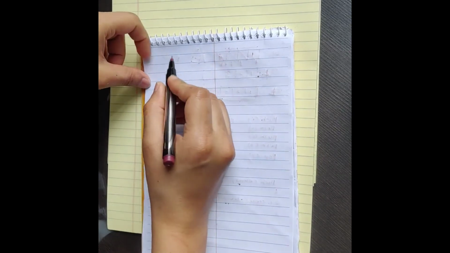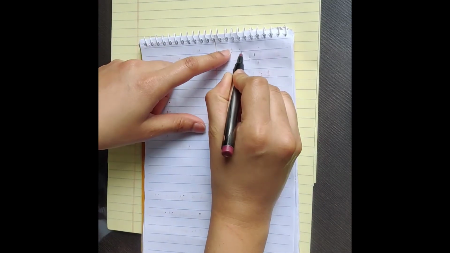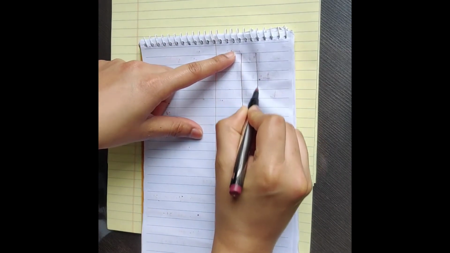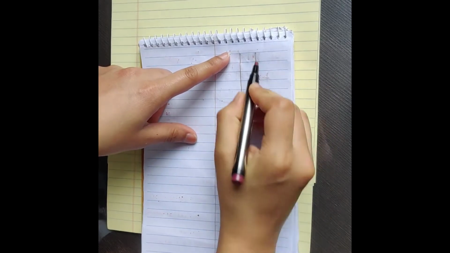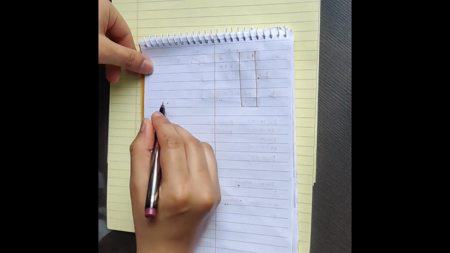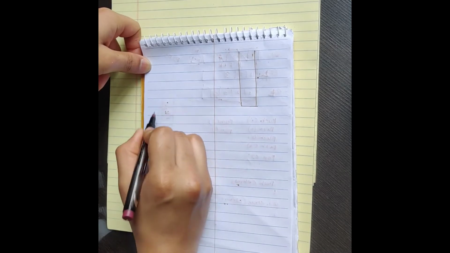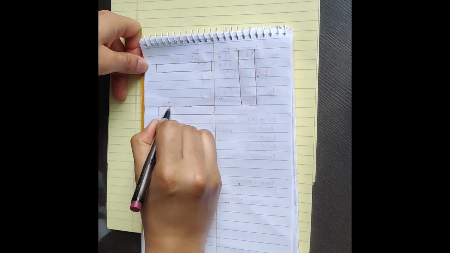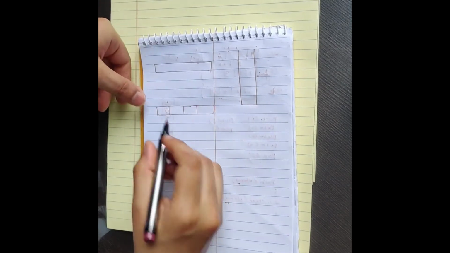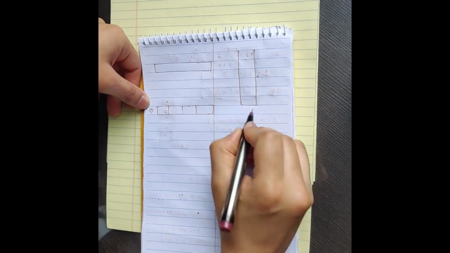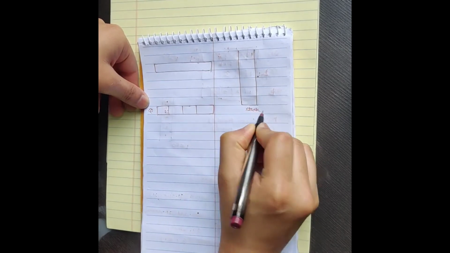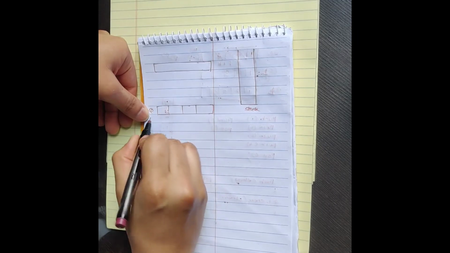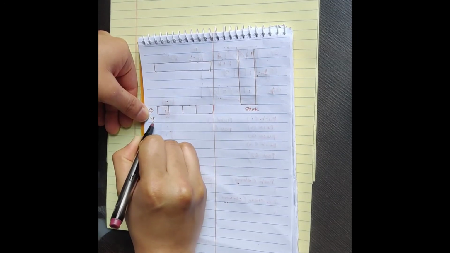So the next question is to implement a stack by using two queues. Here we need to implement a stack, and we can use queues to implement the stack. As we know, this is a queue and this is a stack. If we want to insert an element in a queue, there are two pointers, front and rear.